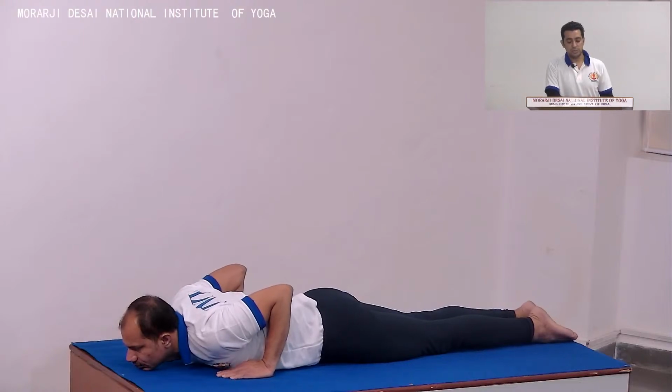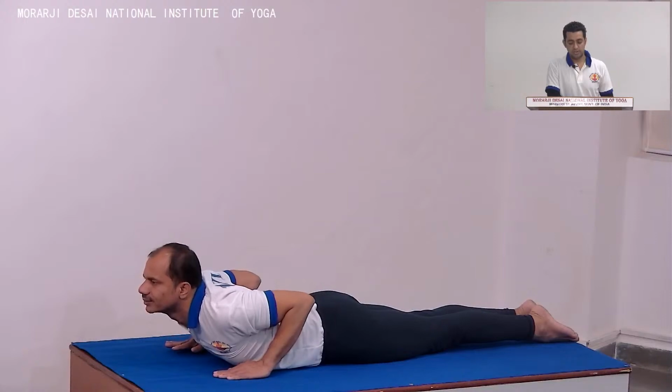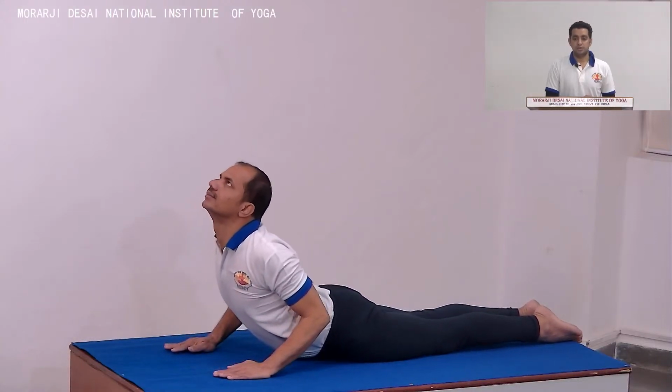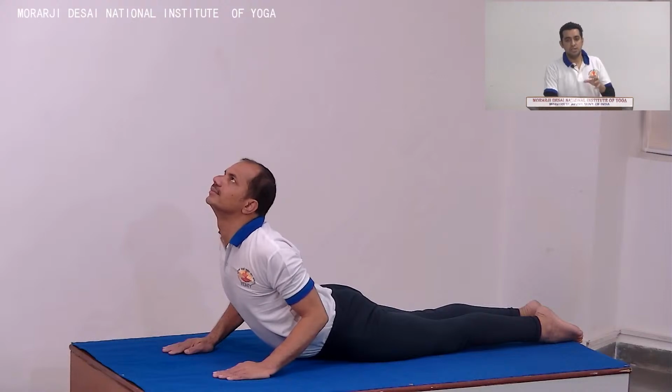Inhale, slowly lift up the upper body up to the navel without exerting pressure on the arms. Very good. Elbows close to the body, shoulders should be relaxed. Don't tighten the shoulder muscles, don't tighten the neck muscles. Maintain the position with normal breathing. You can see the tightness of buttocks.